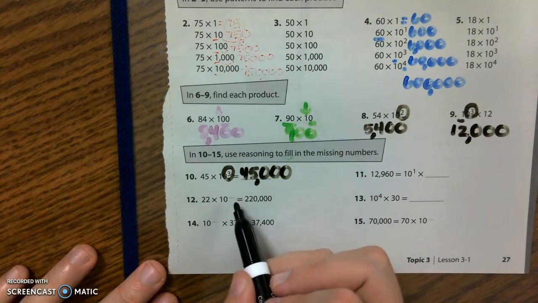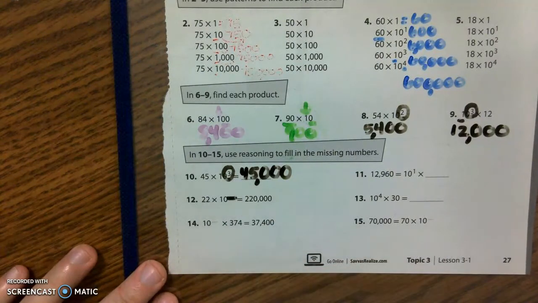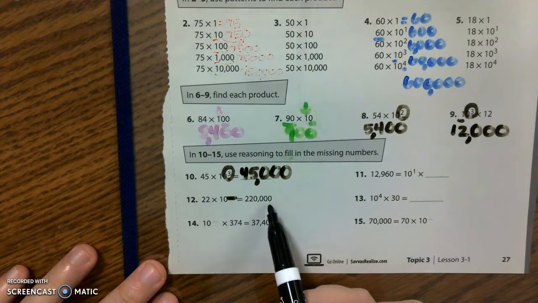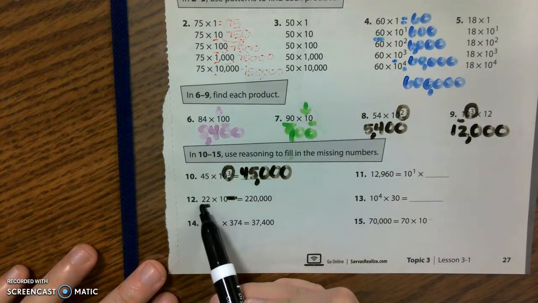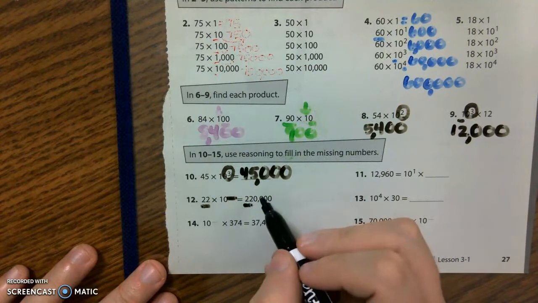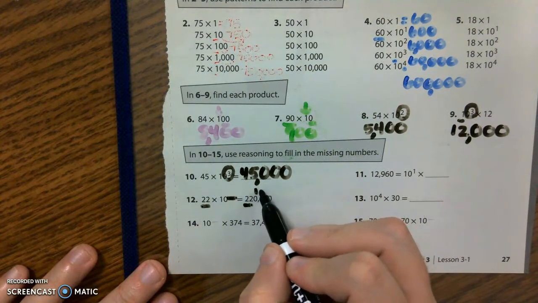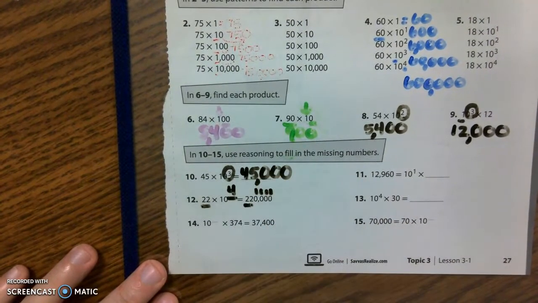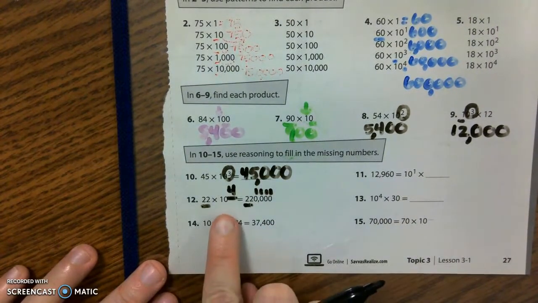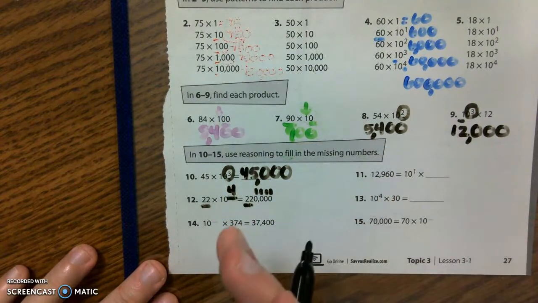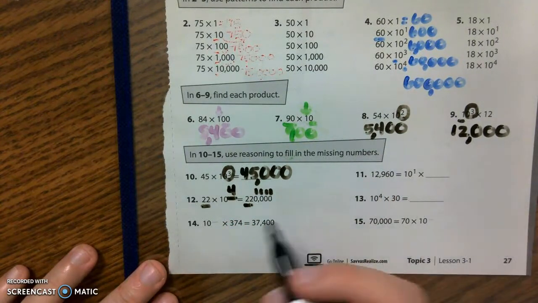Okay, here it's looking for the exponent. There's a little blank there that you can't see next to the 10. Well, I've got my answer 220,000, and I've got 22, and I know 22 times 1 is 22. So all I have to do is count my zeros. 1, 2, 3, 4. So my exponent is going to be 4. So 22 times 10 to the fourth is 220,000. Sorry, I'm going out of order. I'm going down the row instead of across.